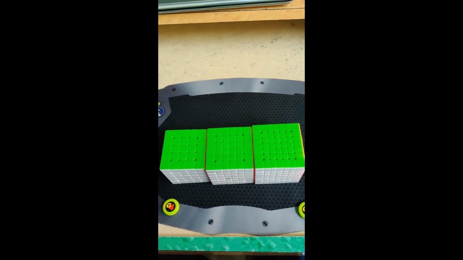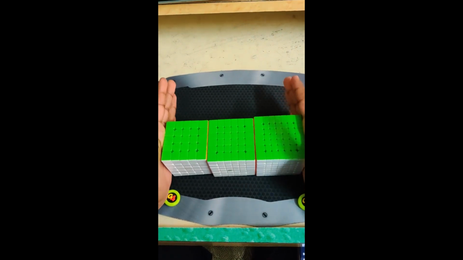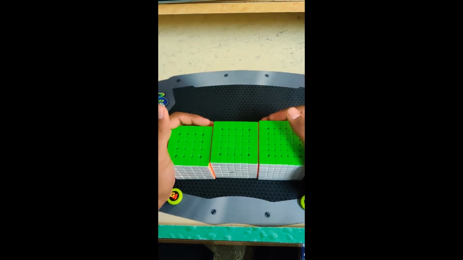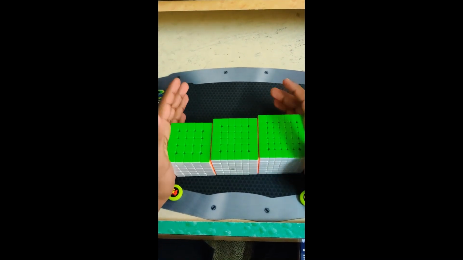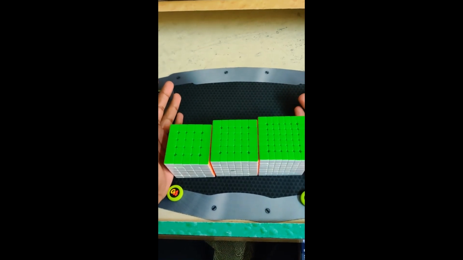Hey guys, welcome back. Today I'm going to be giving you some big cube last two center tips. I think the best way to do that is to go through examples, so I'll be doing a couple of examples for each of them. I just want to get a few things out of the way first.